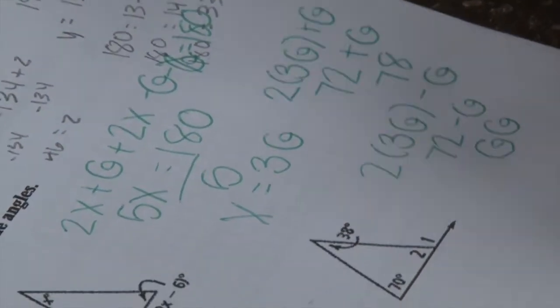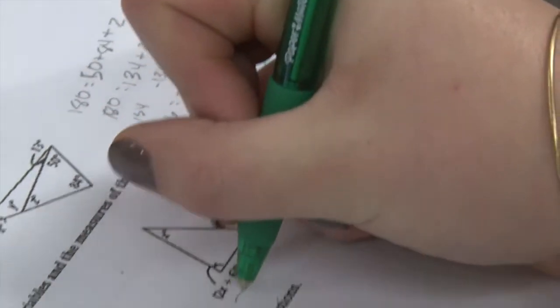And then you put all of the answers into the spots. It gives you your angle degrees.